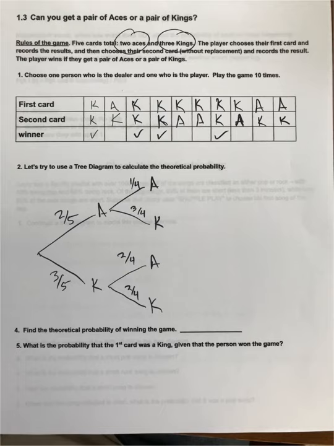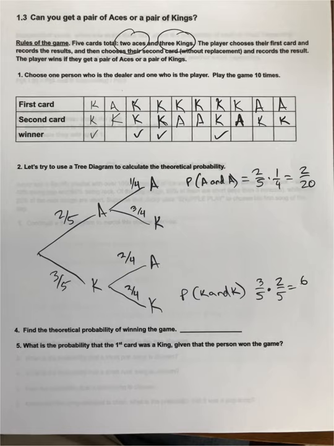All right, so now let's find the theoretical probability of winning the game. To find the theoretical probability of this, you have to have 2 aces or 2 kings. So the probability of drawing an ace and then another ace, and means multiplication, without replacement, that's 2/5 times 1/4, which is 2/20. And the probability of getting a king and then another king is 3/5 times 2/4. That's fourths, not fifths. That would be 6/20.